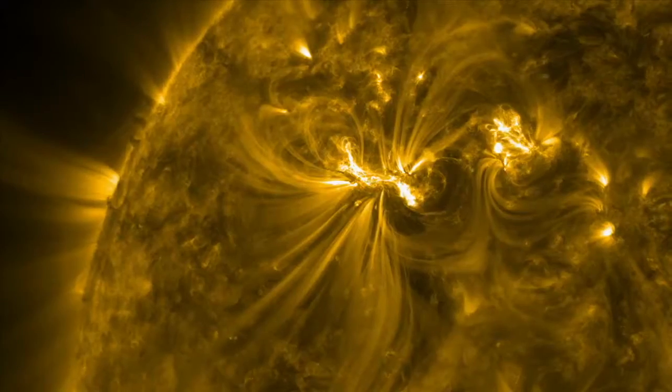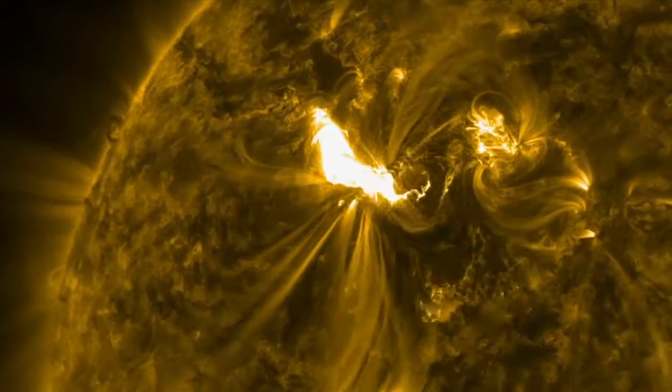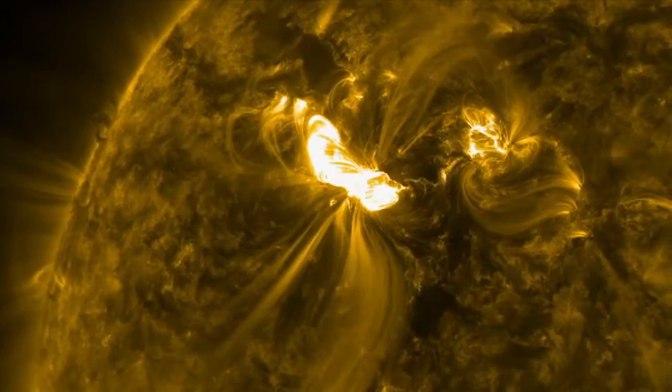A solar flare is a huge release of energy that converts the magnetic energy of the sun into heat, into light. It accelerates particles and can really heat up the plasma in order of minutes to over 60 million Kelvin.